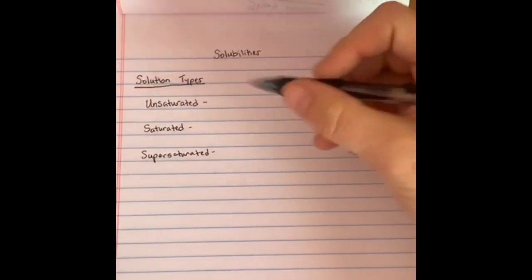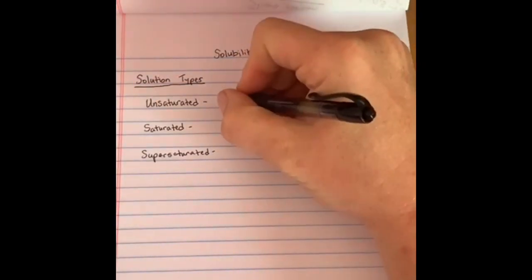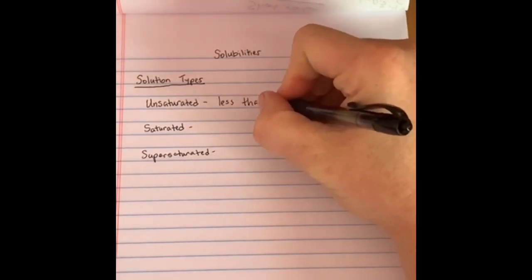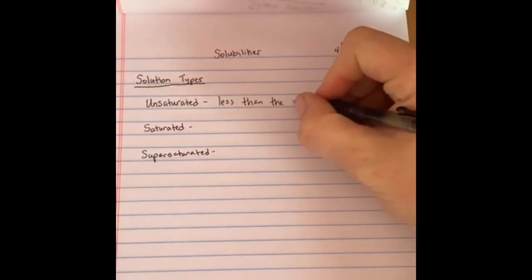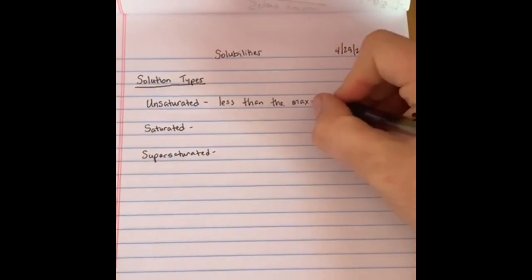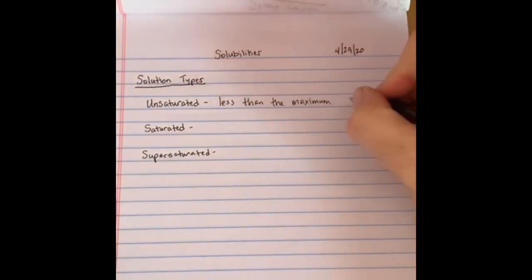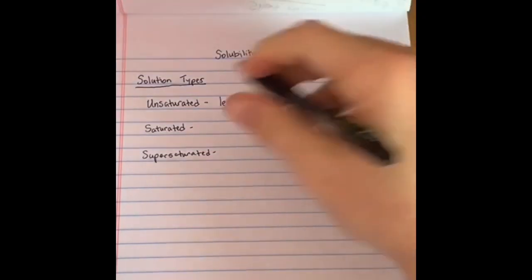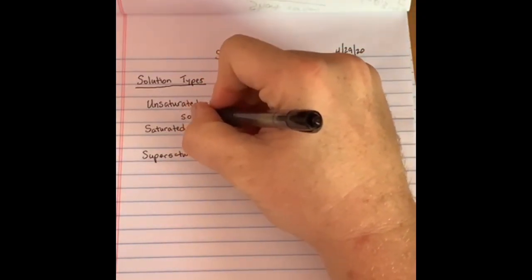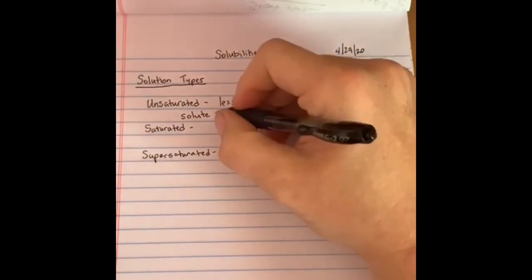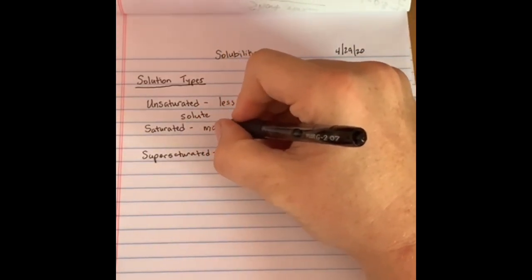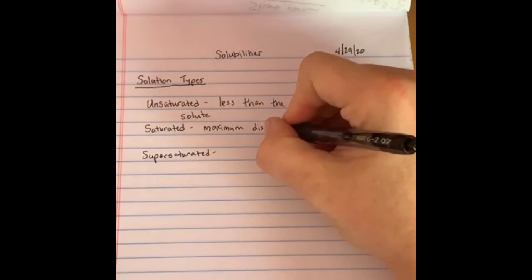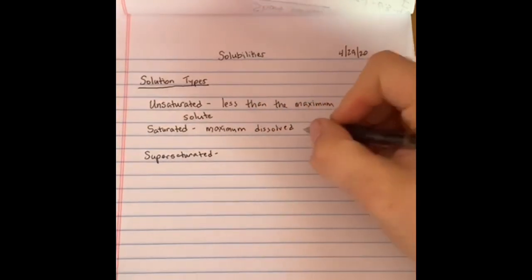All right, unsaturated. So the different types of solutions, we have unsaturated. This would mean that this is less than the maximum dissolved solute. This is the maximum dissolved solute.